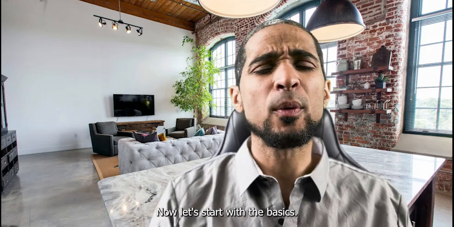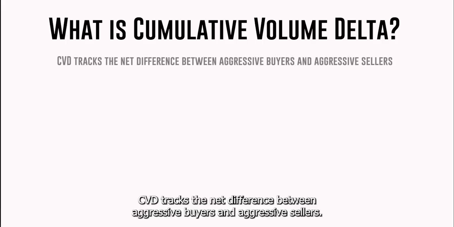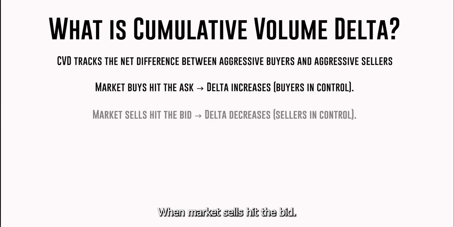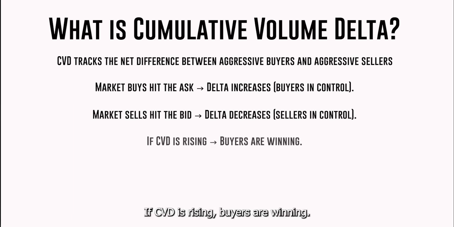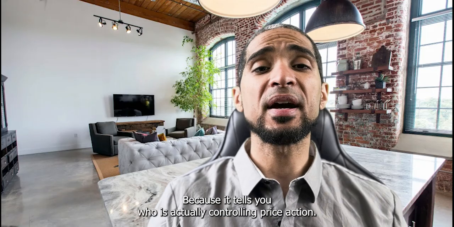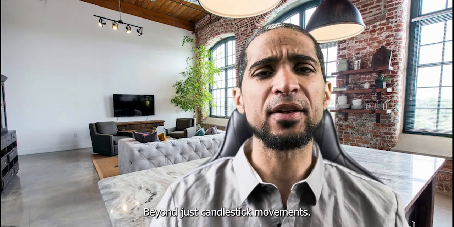All right, now let's start with the basics. What is Cumulative Volume Delta? CVD tracks the net difference between aggressive buyers and aggressive sellers. When market buys hit the ask, delta increases. Buyers are in control. When market sells hit the bid, delta decreases. Sellers are in control. If CVD is rising, buyers are winning. If CVD is falling, sellers are in control. But why is this important? Because it tells you who is actually controlling price action, beyond just candlestick movements.